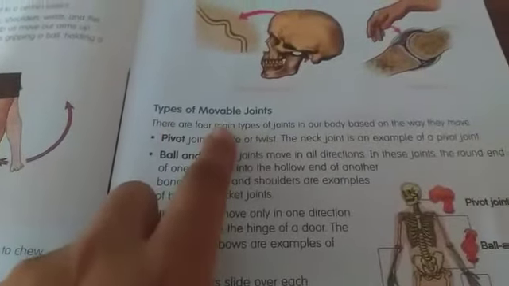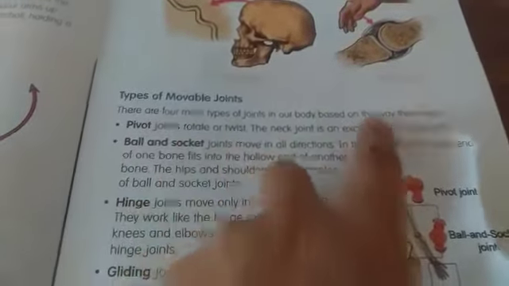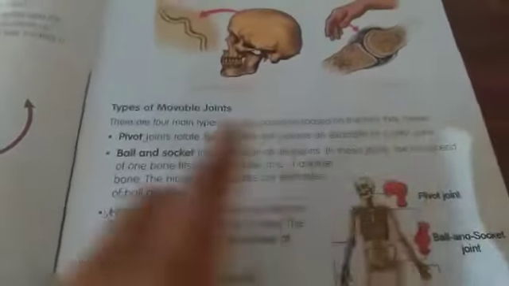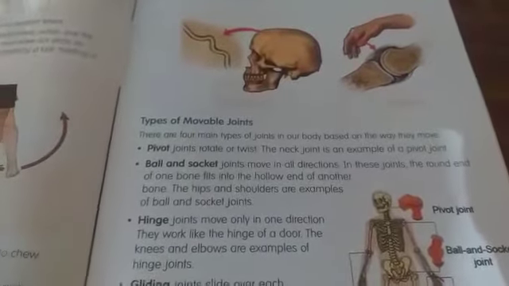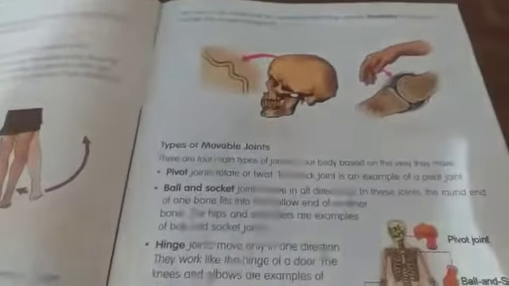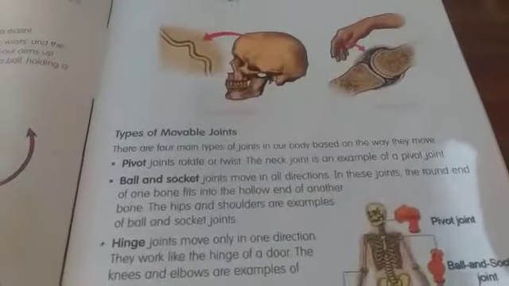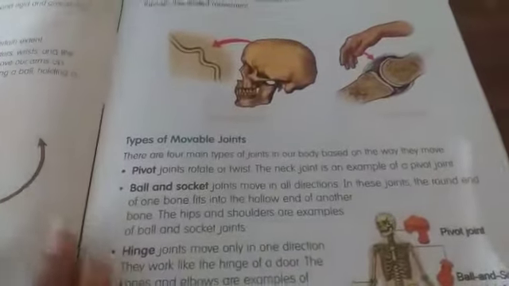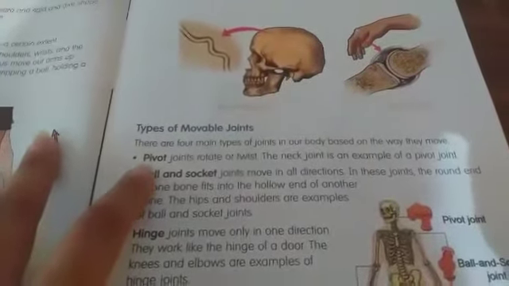Look here everyone, there are four main types of joints in our body based on the way they move. It means that movable joints are of four types. They are based on the way they move, and they are divided according to the way they can move. So children, let's study the first one. The first one is the pivot joint.